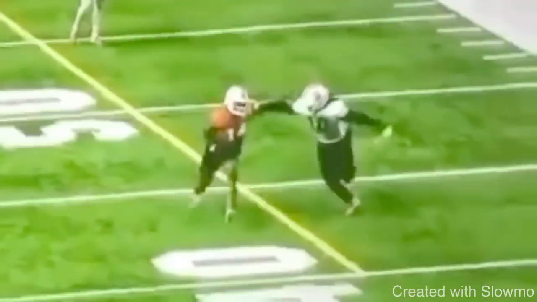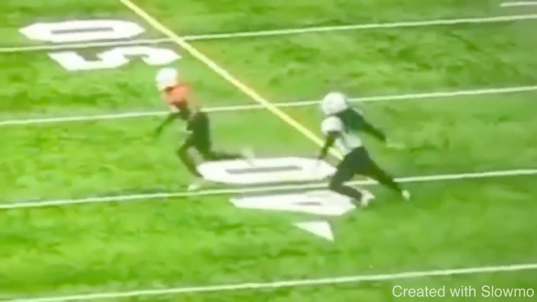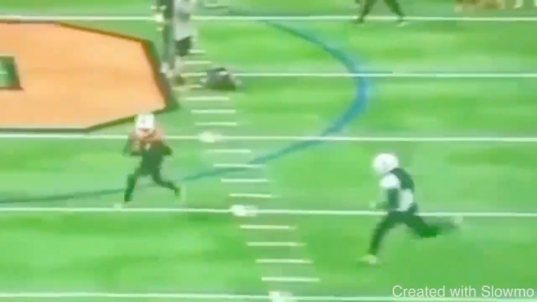Great job with the wide step. I love the wide step, but top of the route is where we make our money, fellas. Top of the route is where we get the most separation.